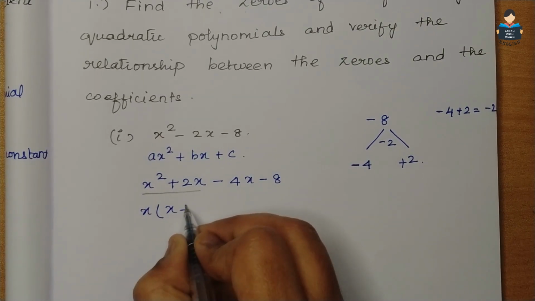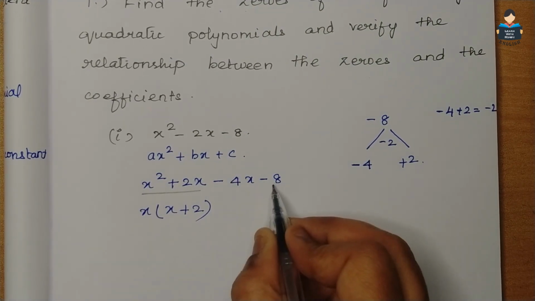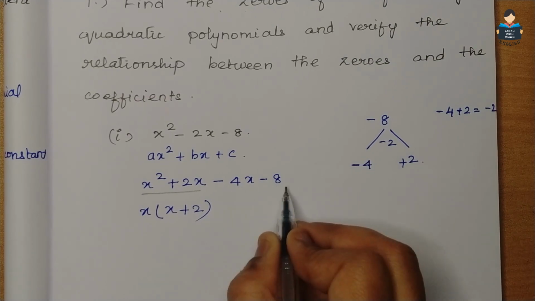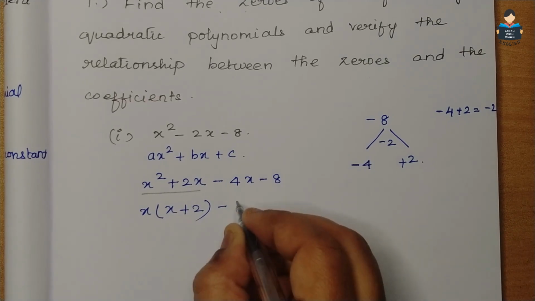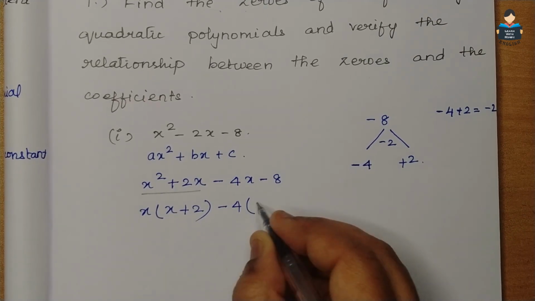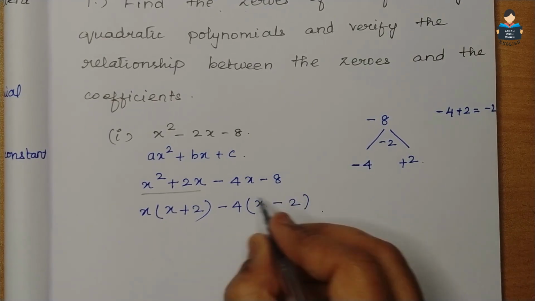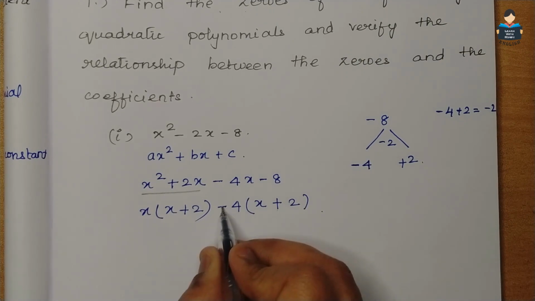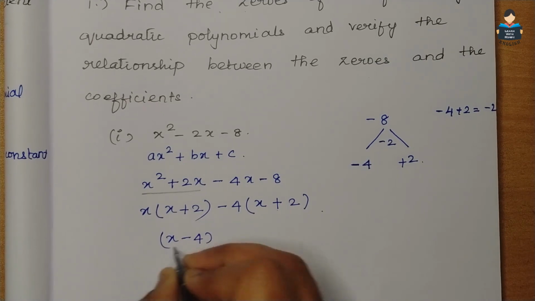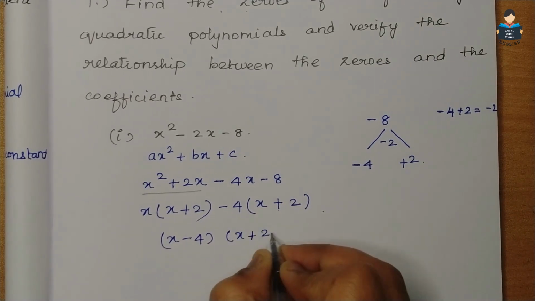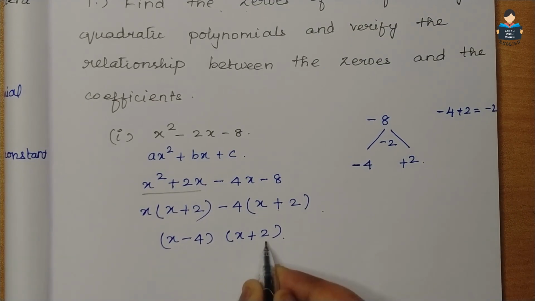I will get x plus 2, and here I have 4 and 8, so both are multiples of 4, and I have a minus sign also, so I am going to take minus 4 as common. I will get x minus 4 2s are 8. I will get a plus sign because I have taken minus outside, so x minus 4 into x plus 2. So I've got x minus 4 and x plus 2.